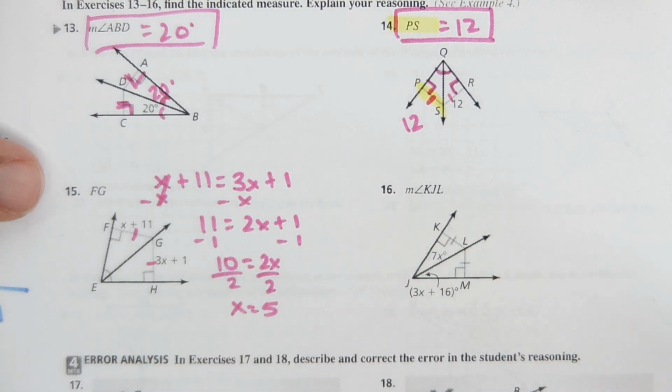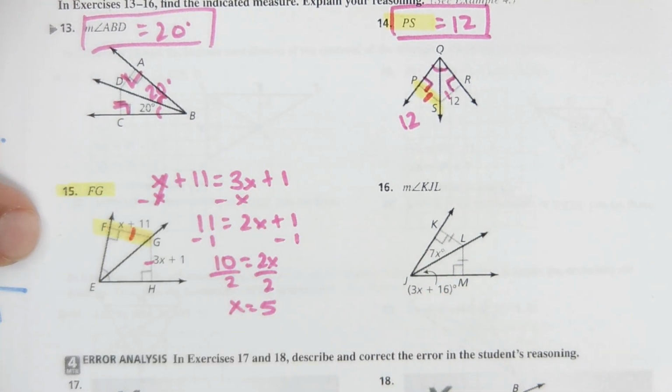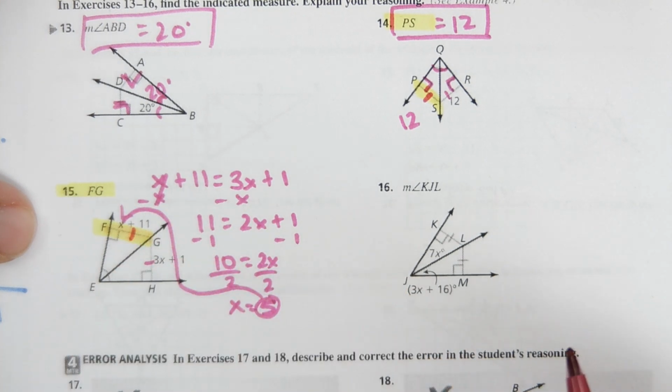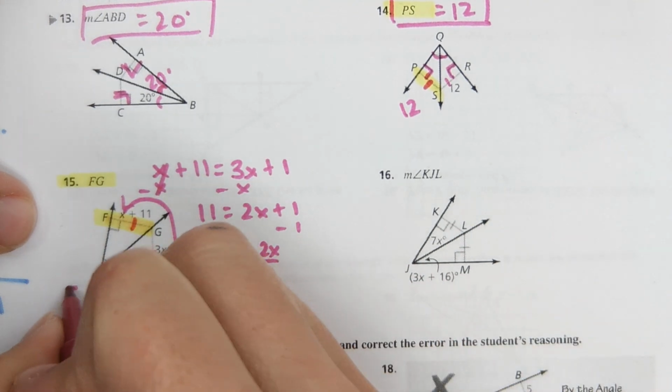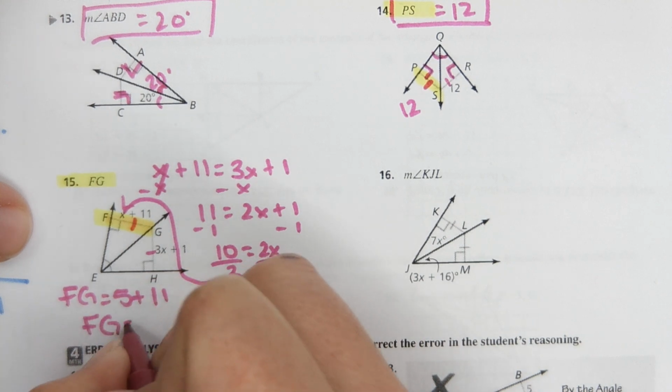X equals 5. It's asking for the length of FG right here. So we have to take this 5 and plug it in. So FG equals 5 plus 11. FG equals 16.